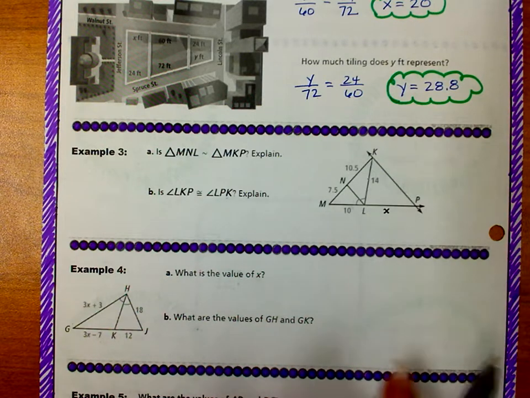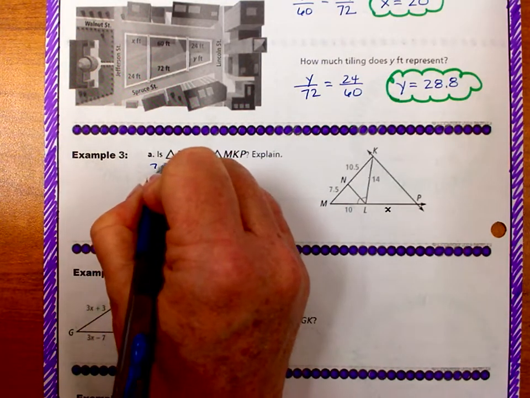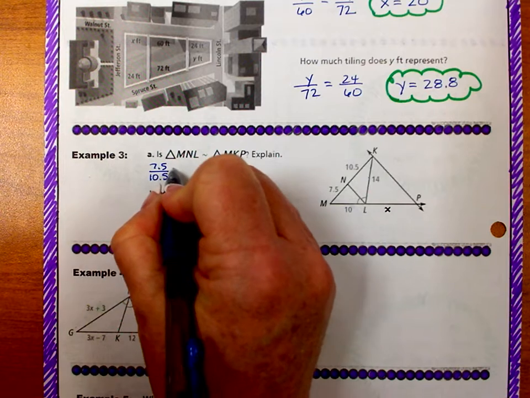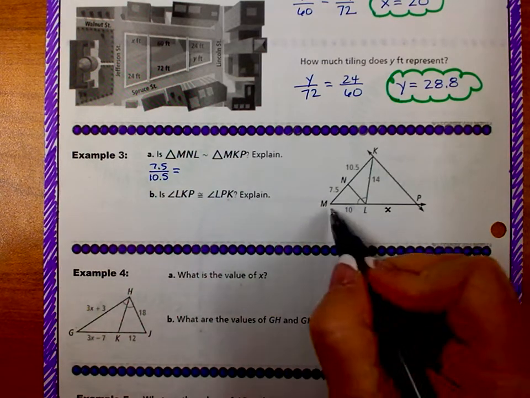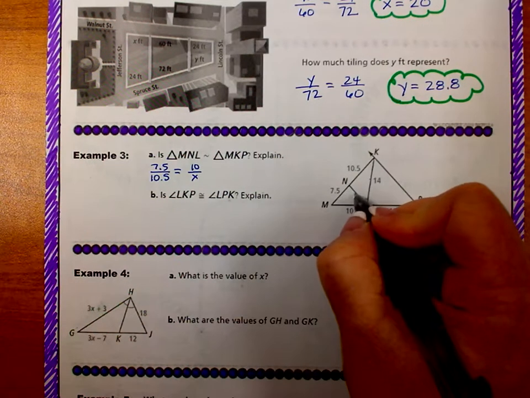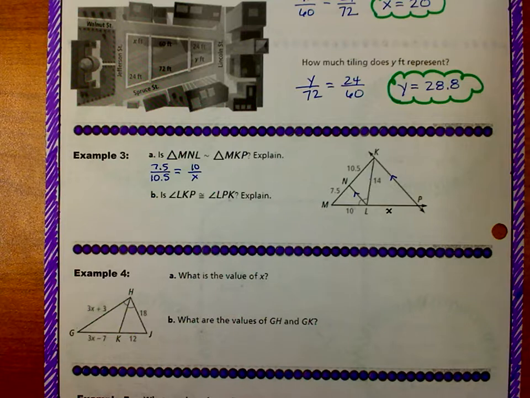So we're going to use the corollary to figure this out. So we can say 7.5 over 10.5 is equal to 10 over x. And we can do that because these two sides are parallel.